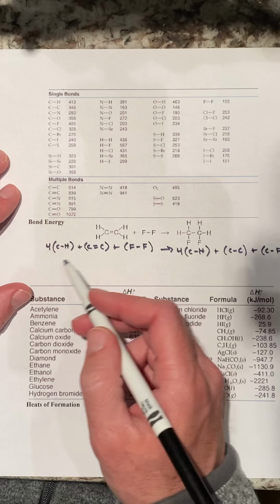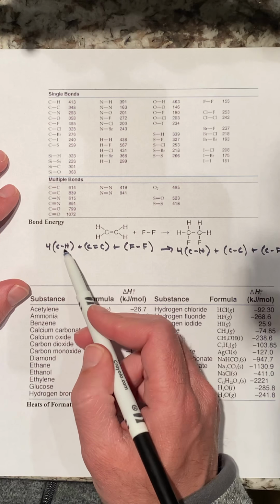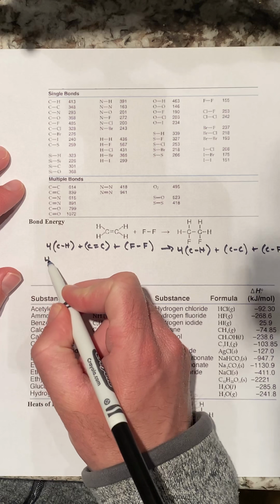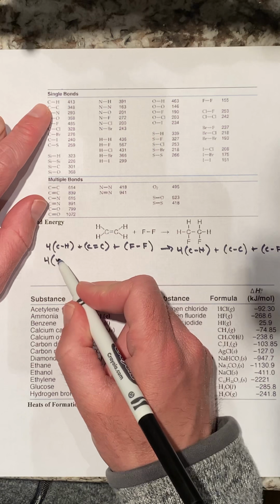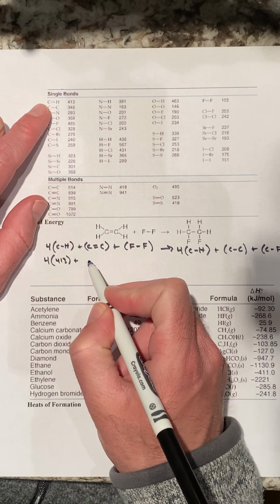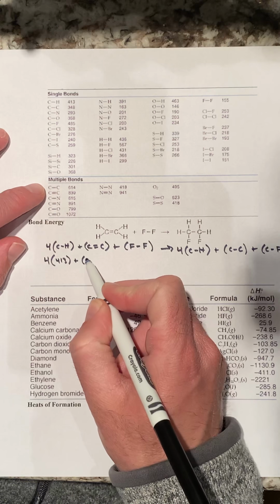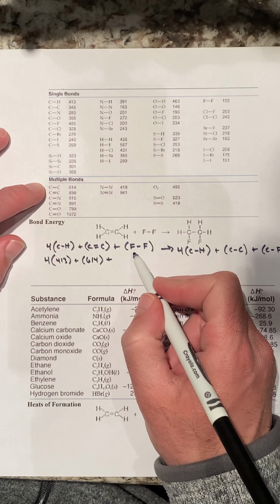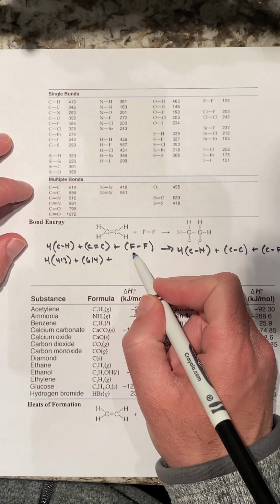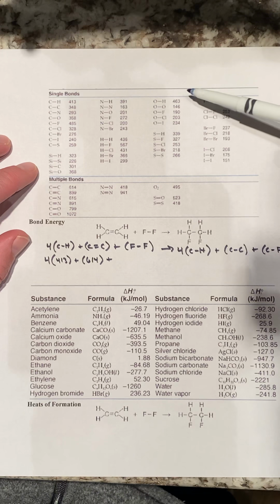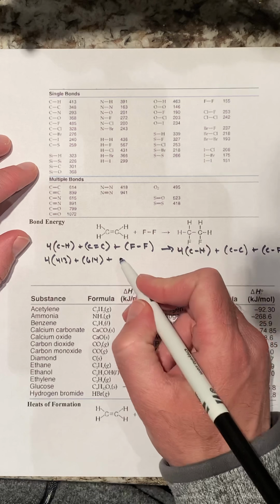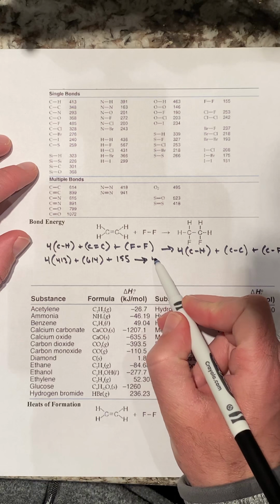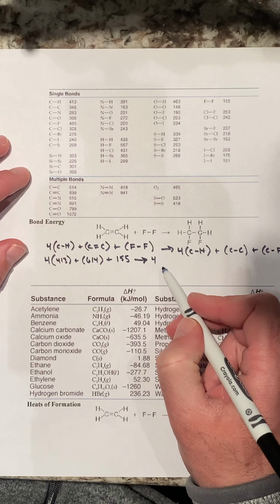All right. So now all I'm going to do is go back to where those are located, the carbon hydrogen, and put an actual value in for that. So I have 4 carbon hydrogen, 413, plus a carbon-carbon double bond, 614, a fluorine-fluorine, which is, where is that one? Right there, 155. And then on the other side, I have again those same 4 carbon hydrogens.